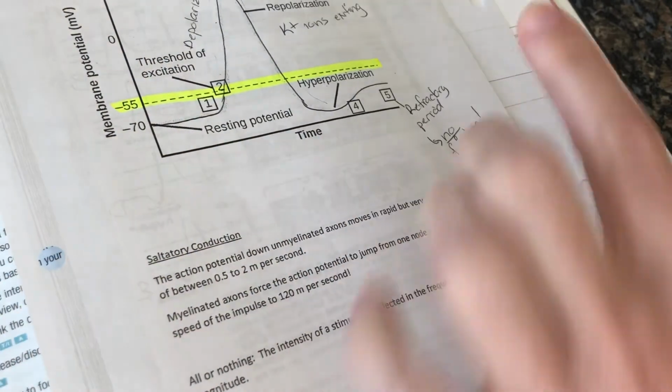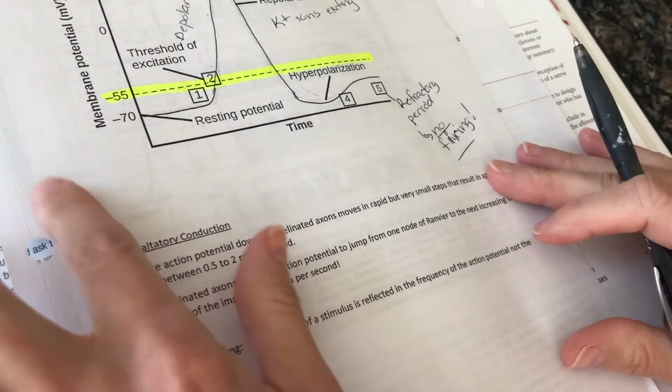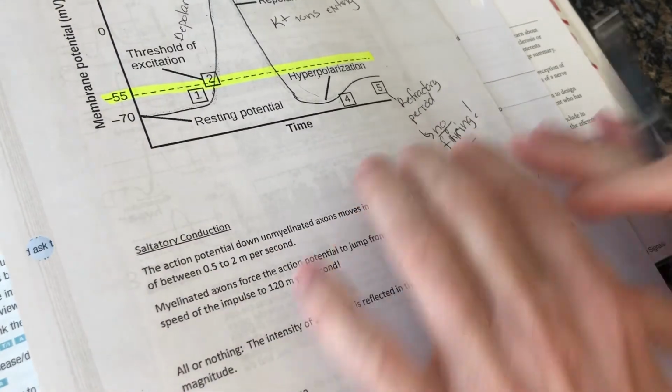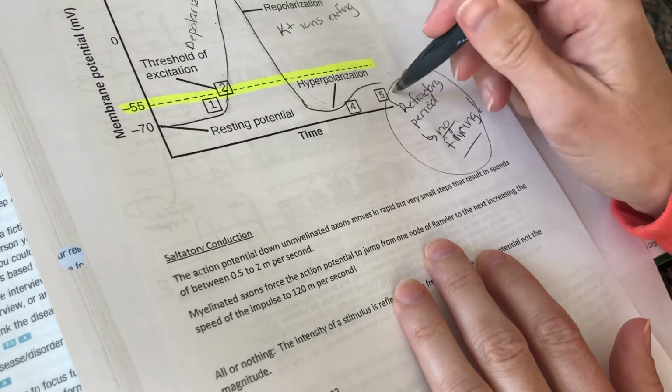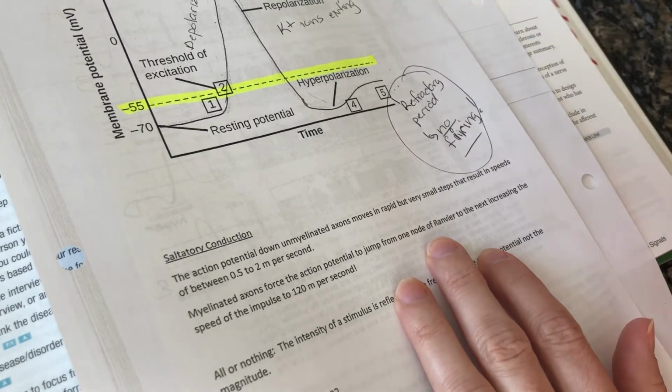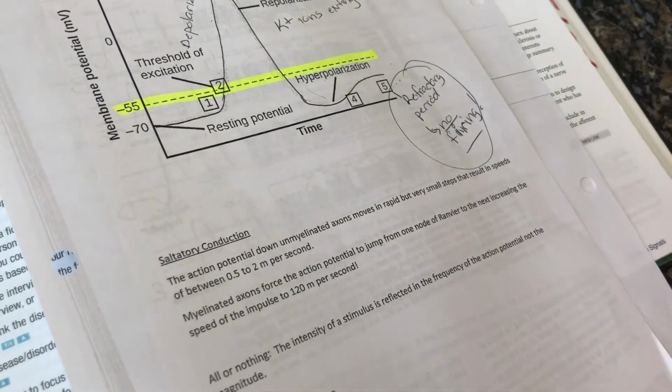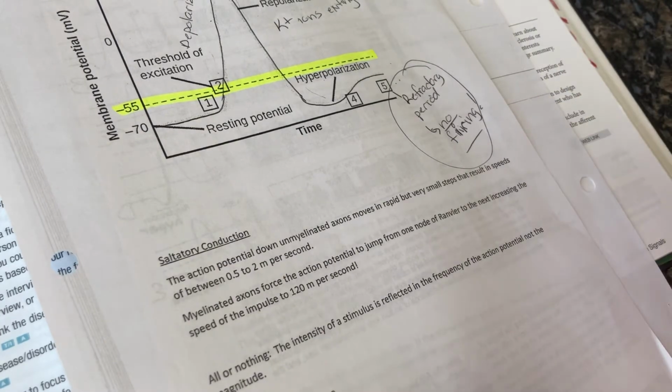So common theme in this whole course, right? Let's not waste energy. So we keep the refractory period, we keep the action potential going in this direction, because at this point, the neuron is resting and it cannot fire. For a fraction of a second, it can't fire. I know a fraction of a second isn't long, but for the neuron, that's awesome.